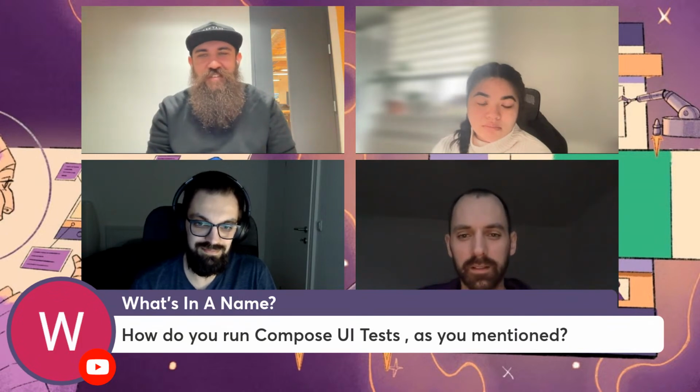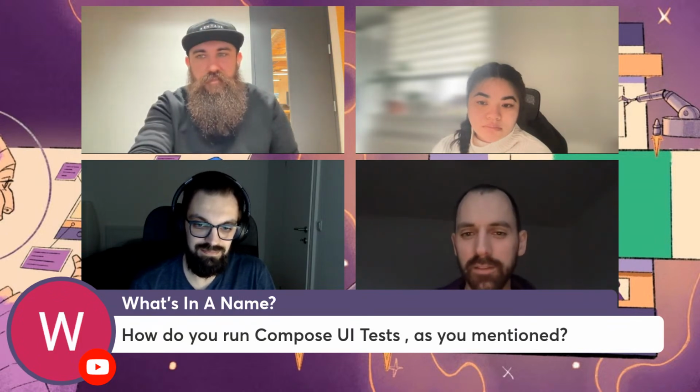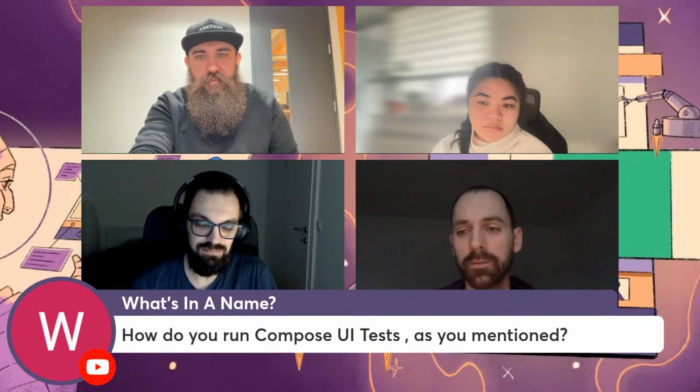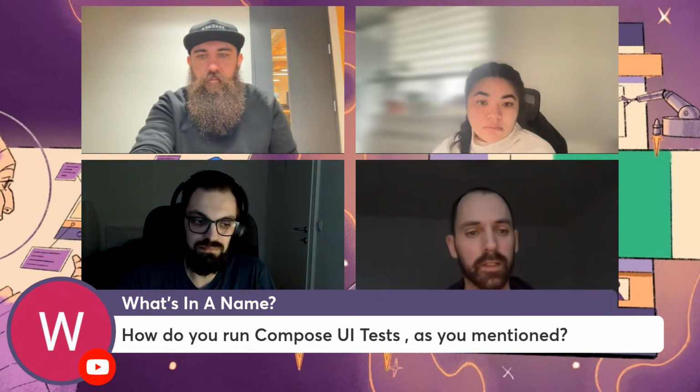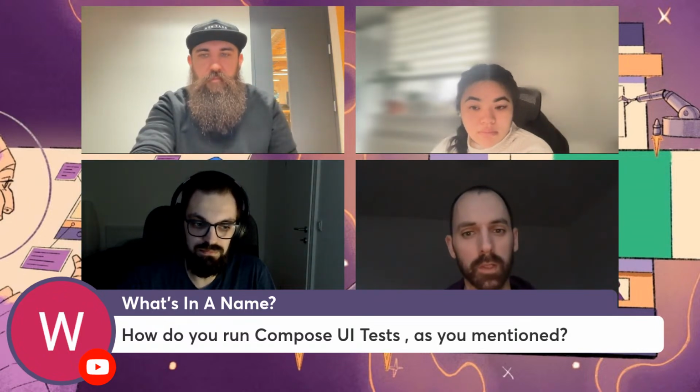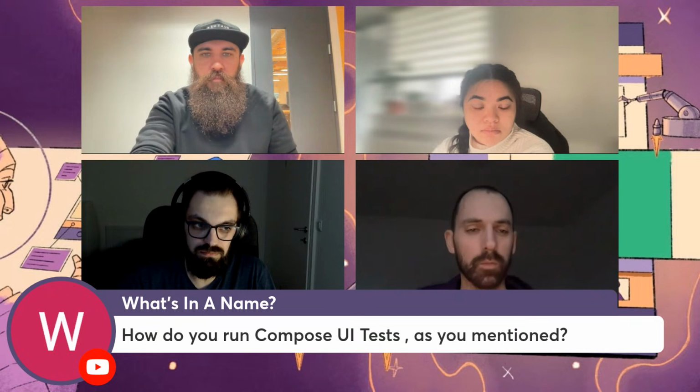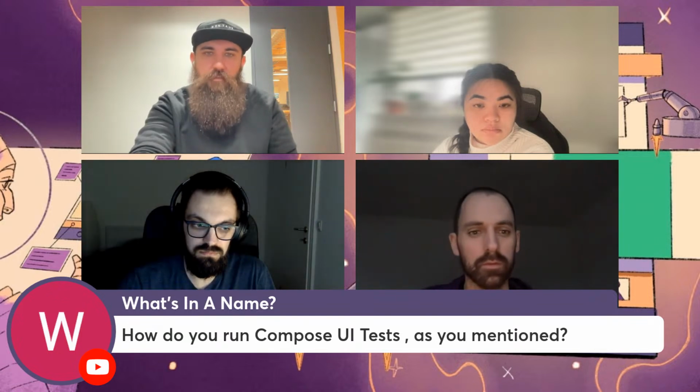The last time I checked, which was a few weeks ago, you can already write some tests for your composables without running them on a device or an emulator. It's a bit limited, but for the most basic parts, like testing clicks and ensuring that a specific button is there or not, it works just fine.